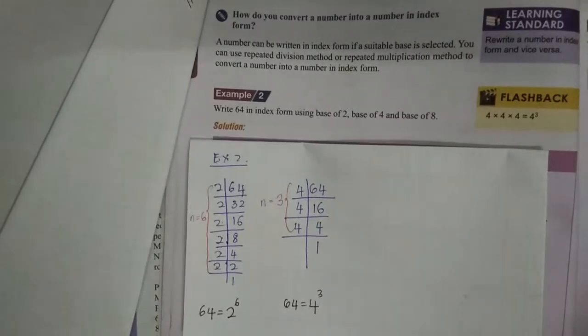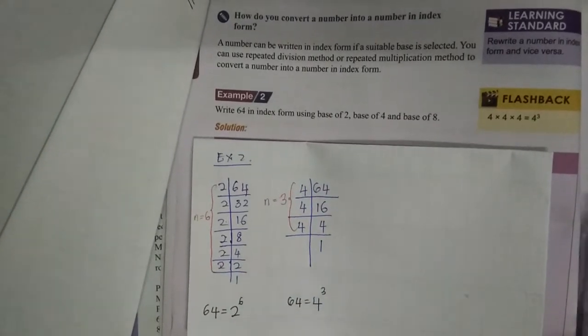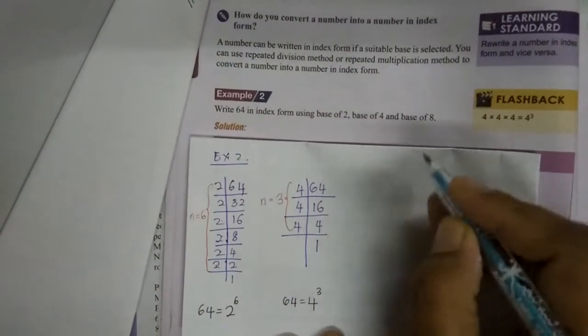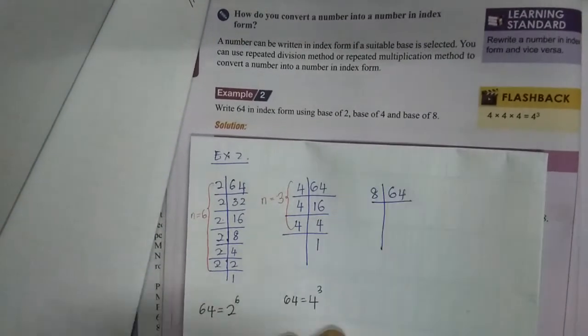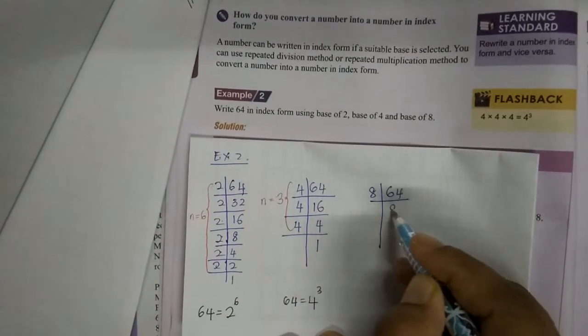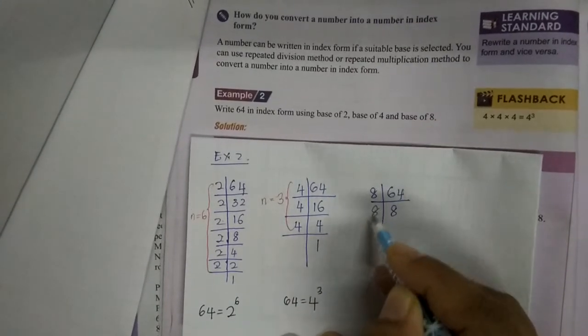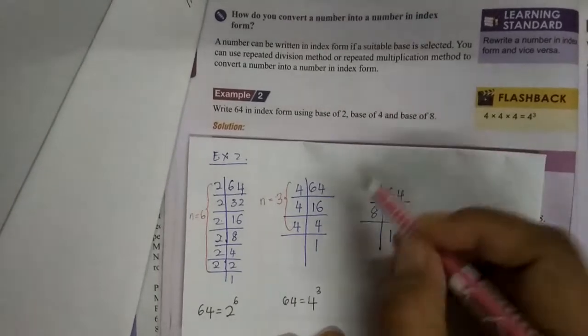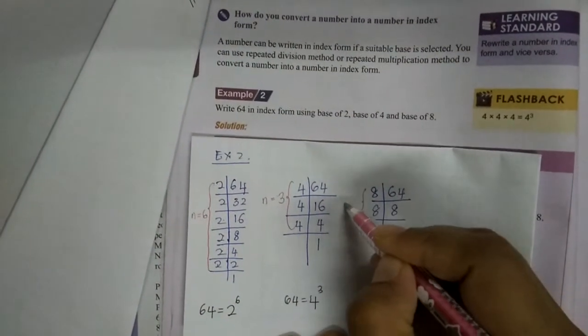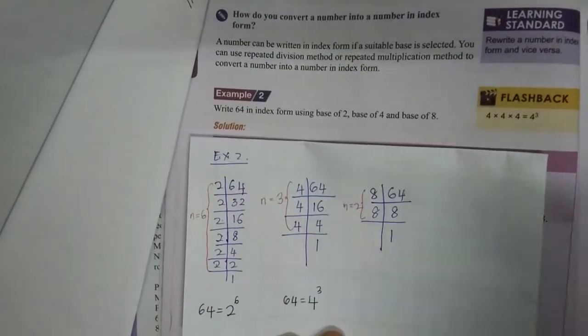Okay, next, last one. Write 64 using base 8. Okay, 64 divided by 8, 8. Divide by 8 again, the answer is 1. So how many 8s at the left hand side? This is n equals 2.